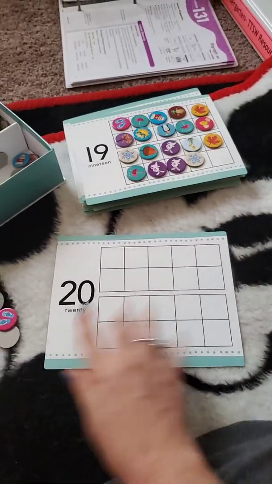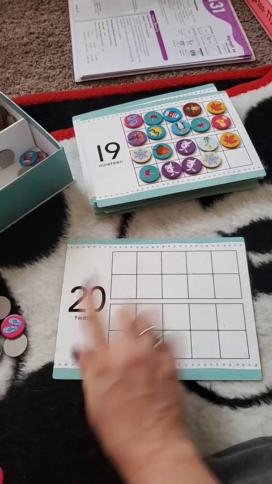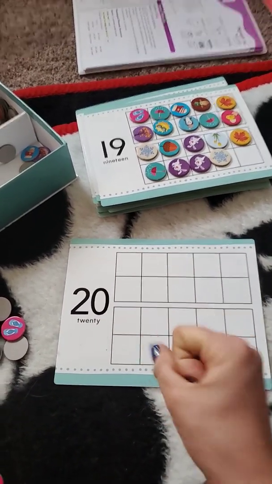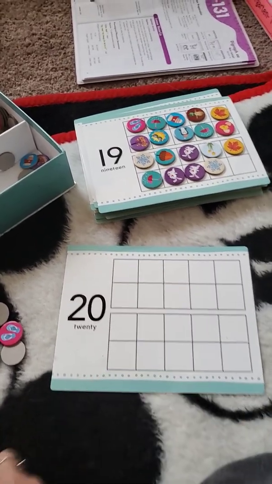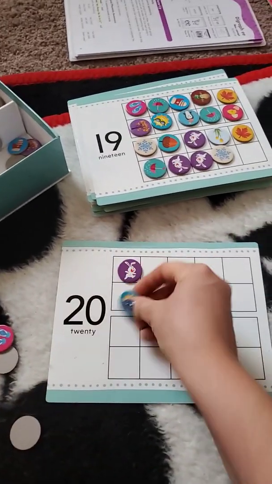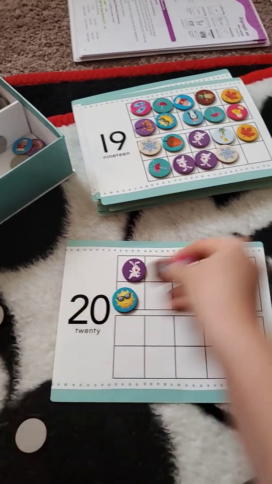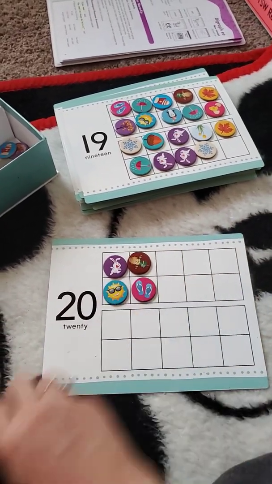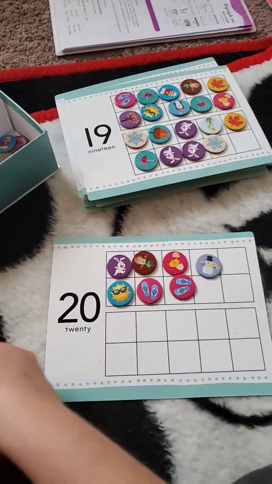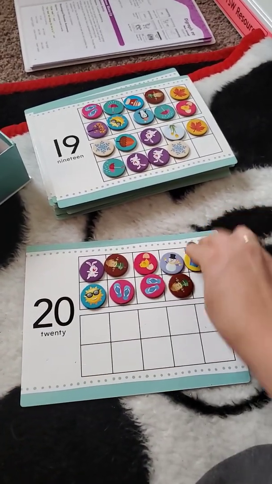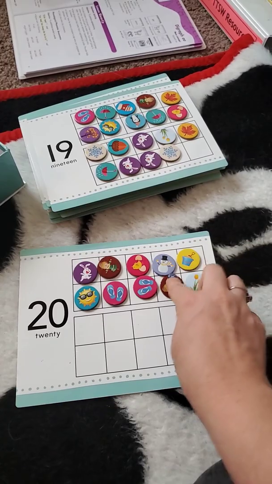All right, and the last one is 20, and it has no 1. So we don't have to really do anything with that because there's no 1s. Now we have a 2, which means we need 2 tens frames. And that means we fill up all of it. And you guys already know how to count by tens. So 10, 20, 30, 40, 50, 60, 70, 80, 90, 100. Well, this is the same thing, except we're just counting by tens with a tens frame.